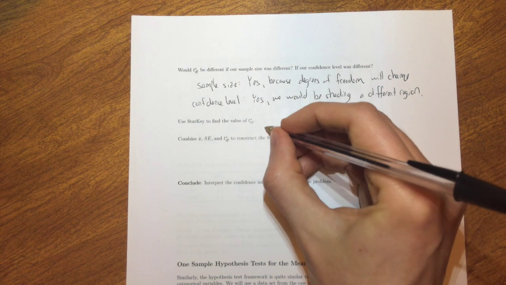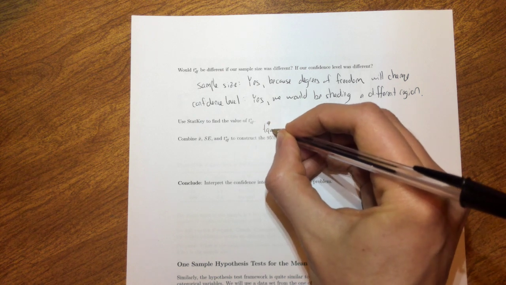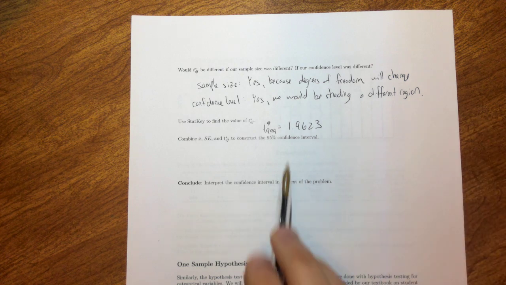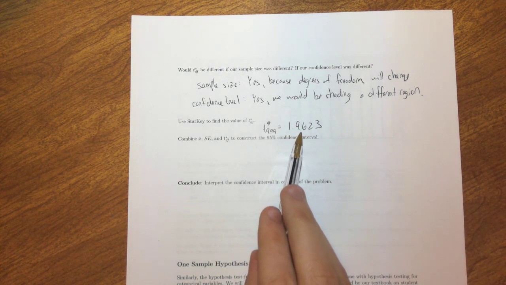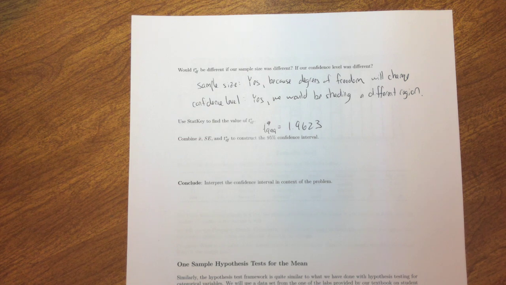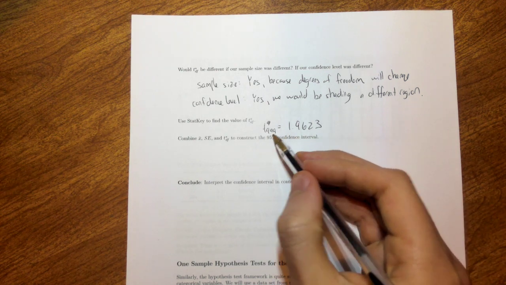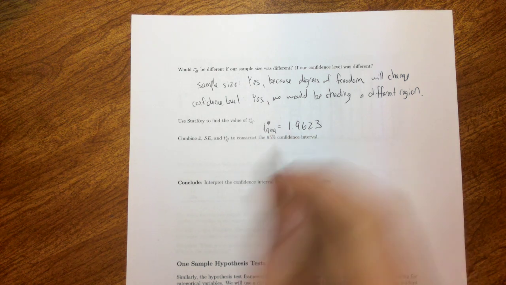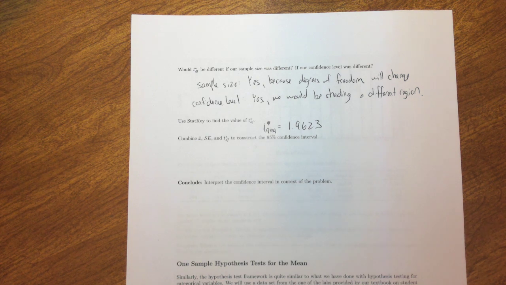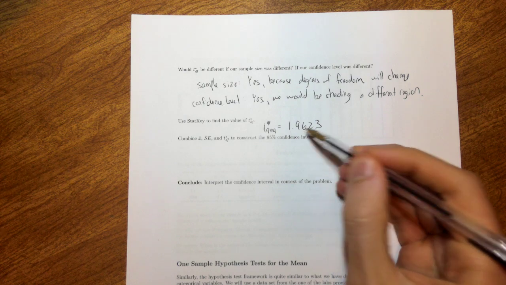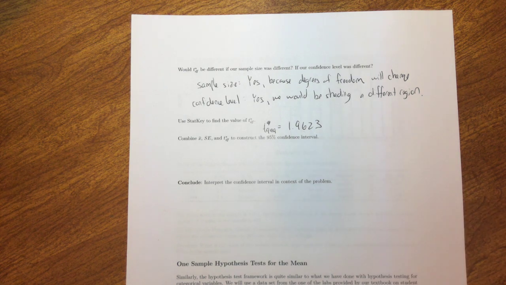So if you go ahead and check on StatKey, you should be able to find this t star value is 1.9623. You might recognize that that's pretty close to 1.96. And because our degrees of freedom are so large, the t-distribution for large degrees of freedom really just starts to look like the standard normal distribution. So that's why it's so close to what the z-star was for a 95% confidence interval.